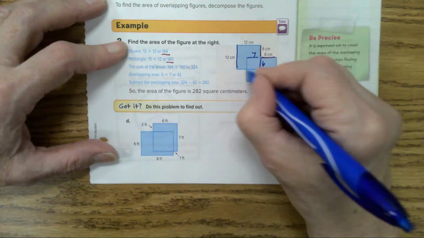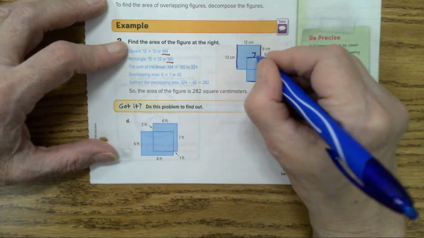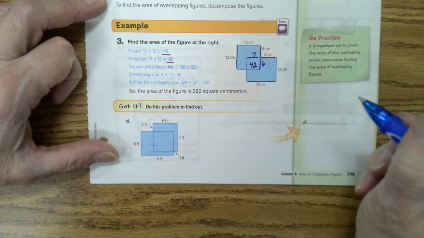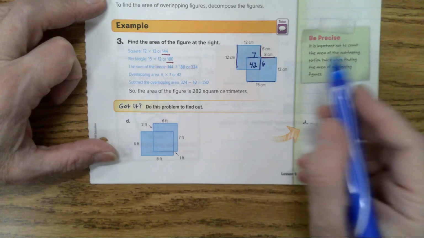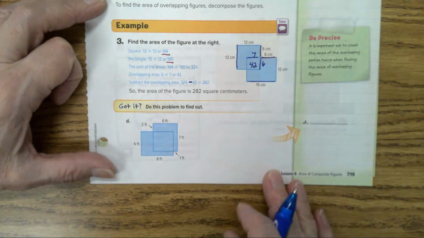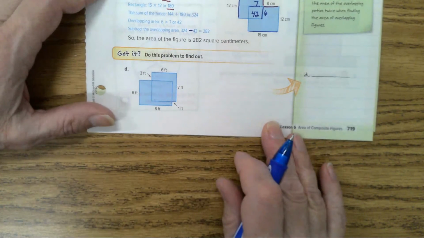So now we find the area of this shape. 7 times 6 is 42. That's the area that overlaps. So since it overlaps, you subtract it. All right, now we're going to do letter D, where we have an overlapping.